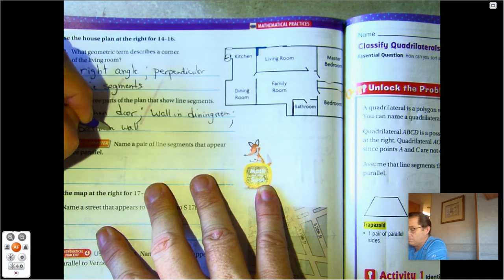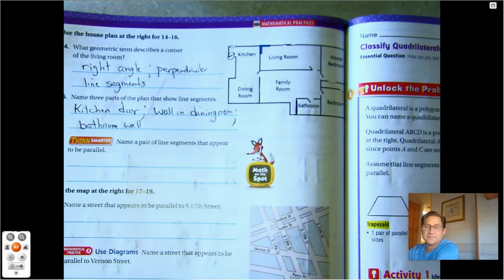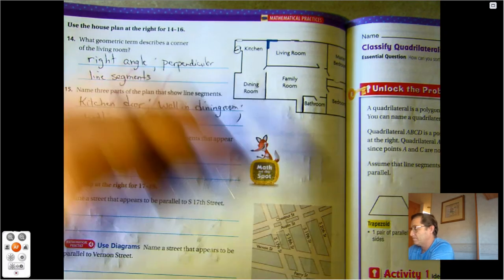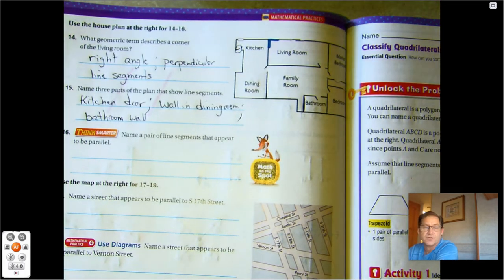Okay, so there's multiple ways of different line segments here. So just choose 3 different parts, make sure you describe them.